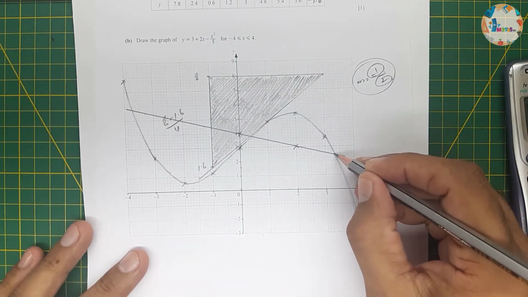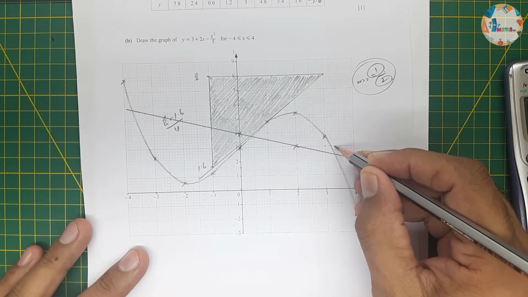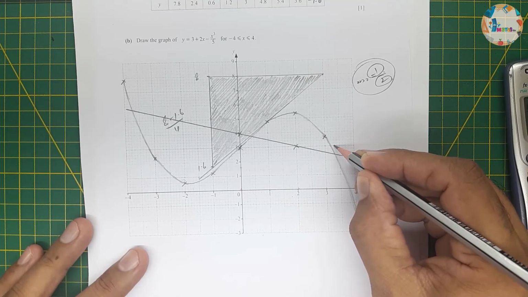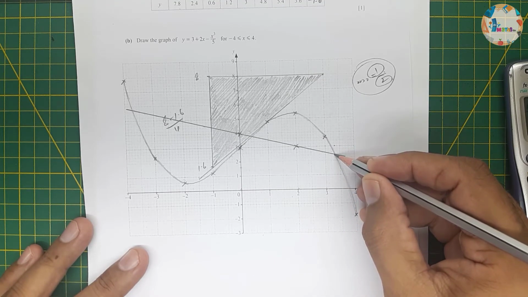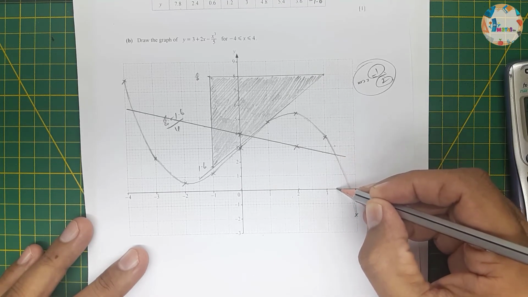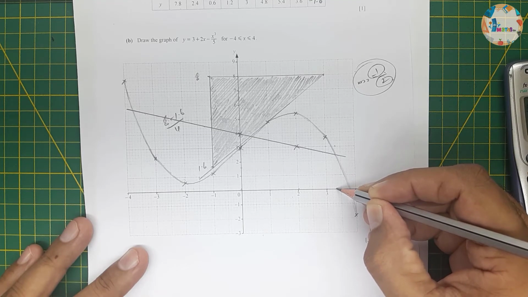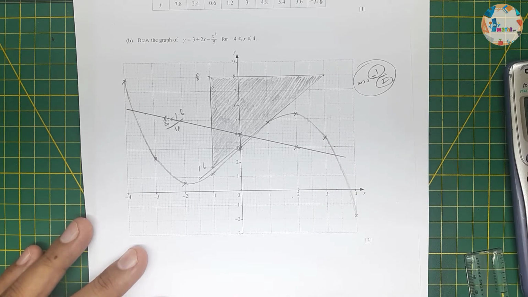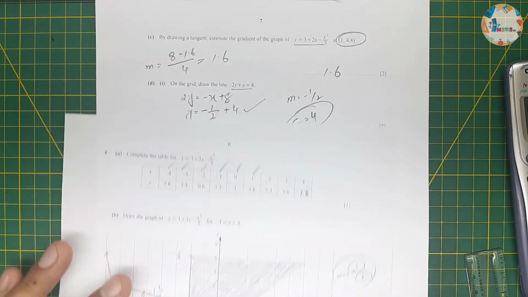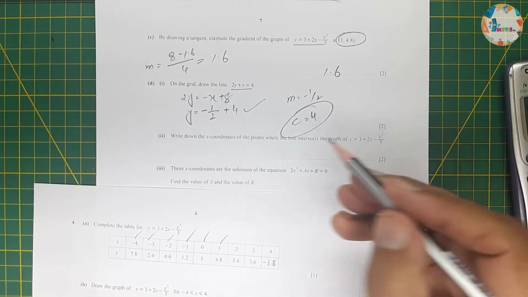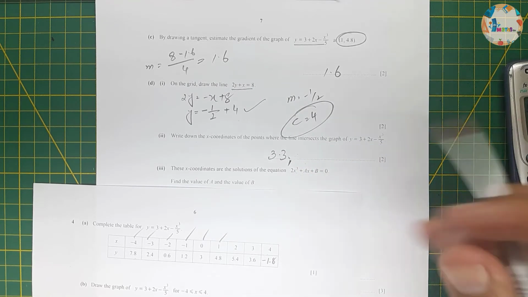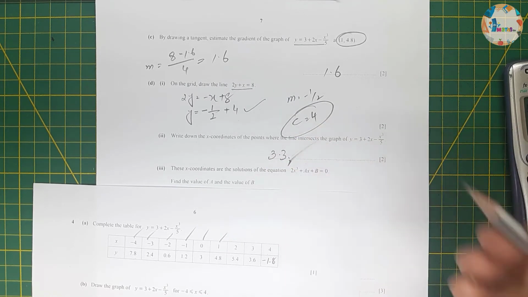So we can draw this line, and these are the 3 points which we got, the intersection of the line and the graph. So the first point, if we check, is over here, and the x value for this point is roughly 3.3. First value I will mention here is 3.3.